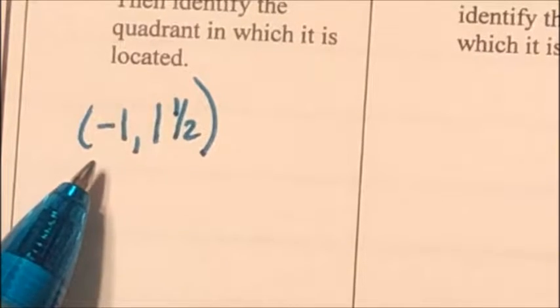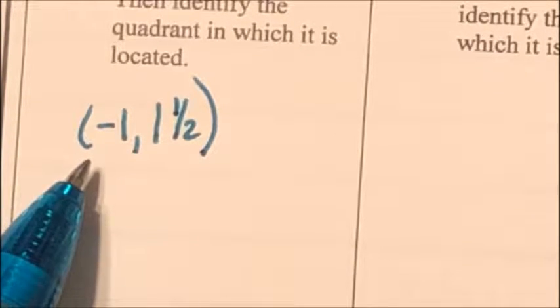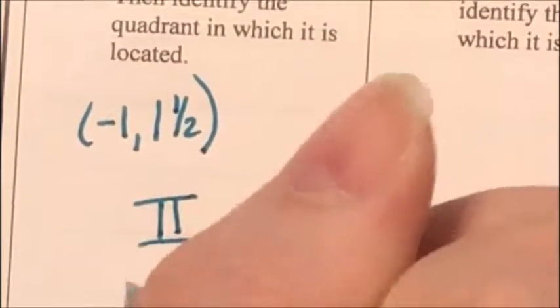So for letter A, I went over -1 and up 1.5. Okay, so that's the first part. And then I have to figure out which quadrant it is. Well, I went over negative first, so that's going to be quadrant 2.